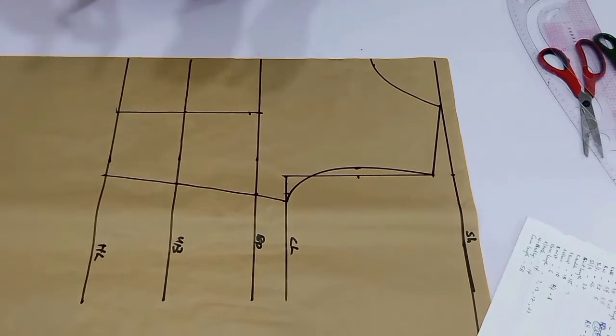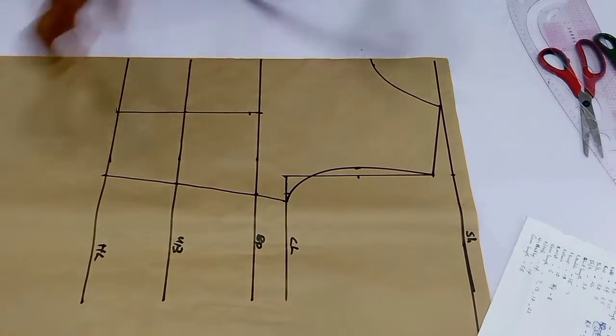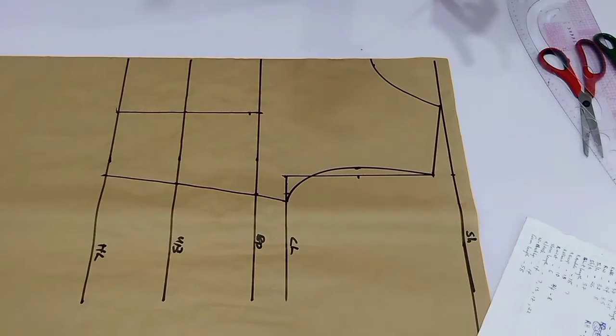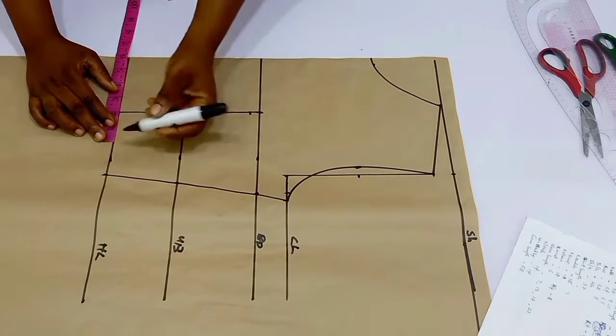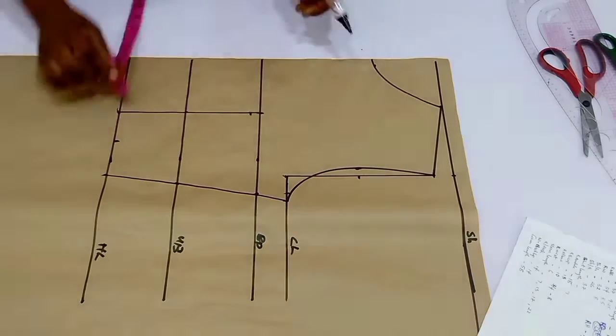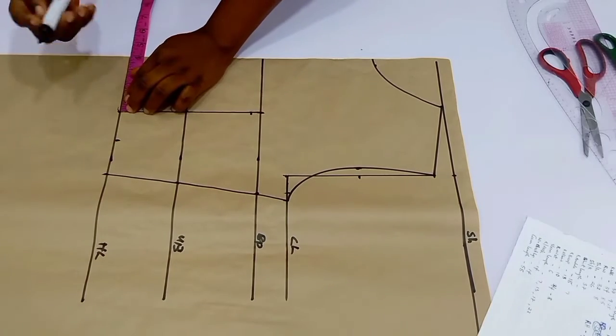Now I'm going to remove the waist dart because this is a bustier, right. I'm going to make use of 2.5 inches for my dart. So I'm going to input 2 inches on the side front and then half an inch on the waistline.